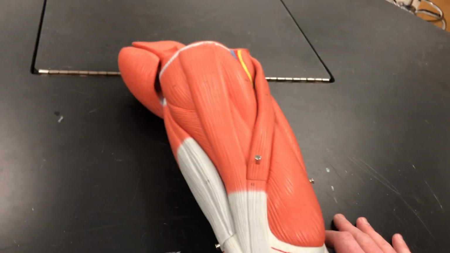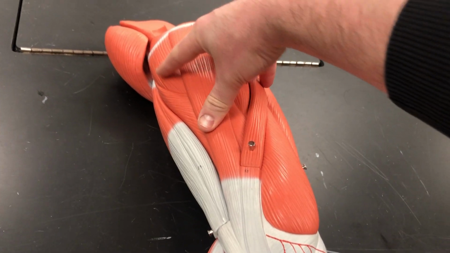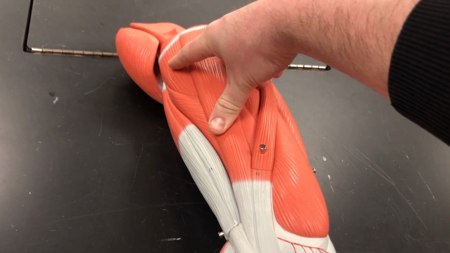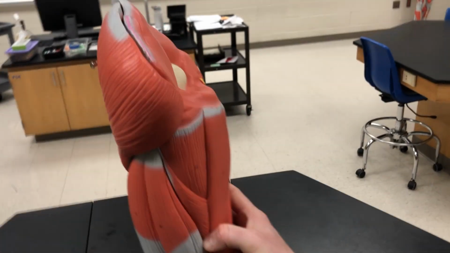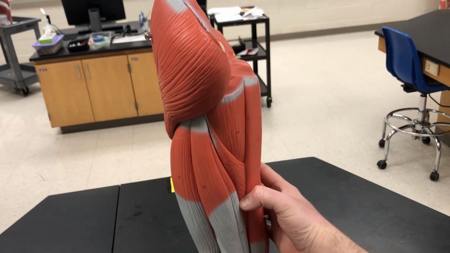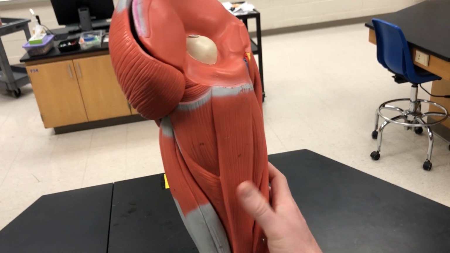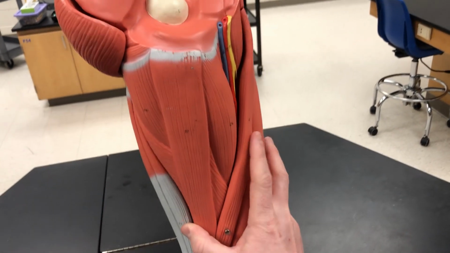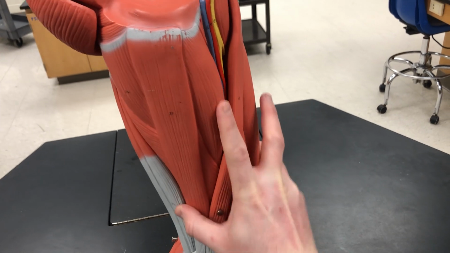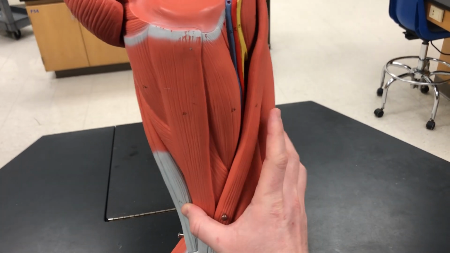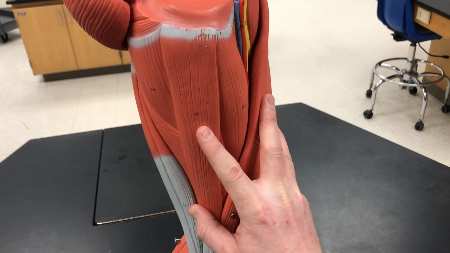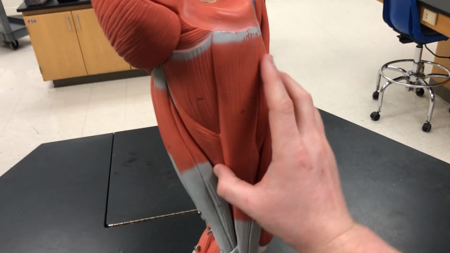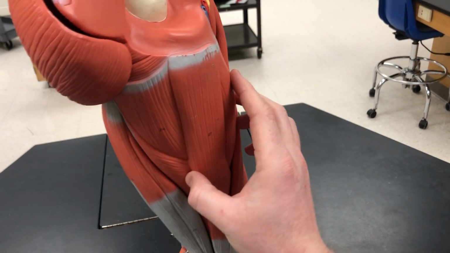So we would have this big muscle back here is the adductor magnus, and it's easy to see from a posterior view. You can see that adductor magnus right there, the gracilis right next to it right here, and then this muscle right here, it looks a little bit longer than that adductor magnus. That would be the adductor longus. So again, gracilis, adductor longus, adductor magnus.